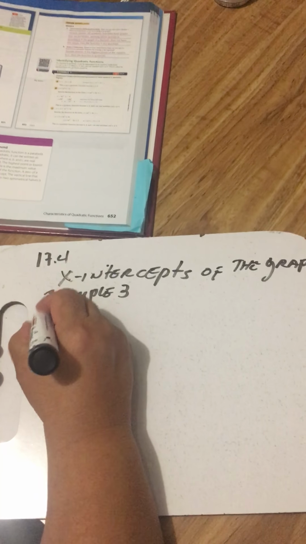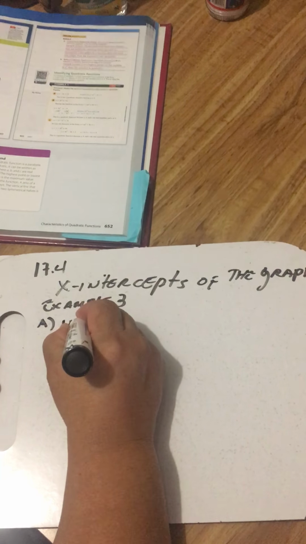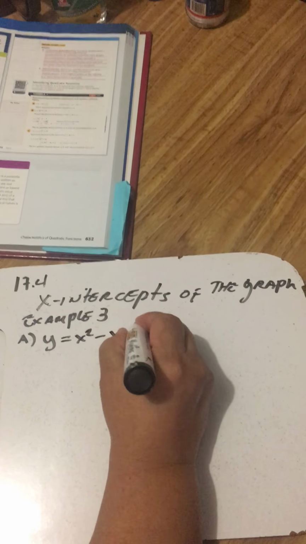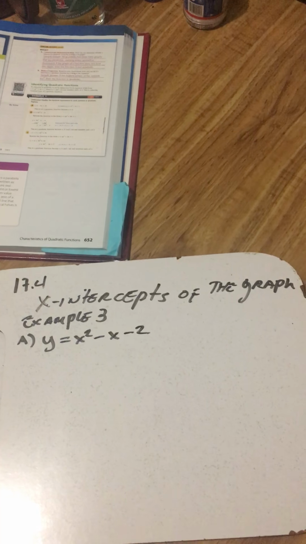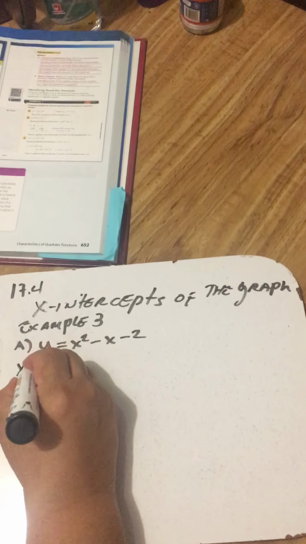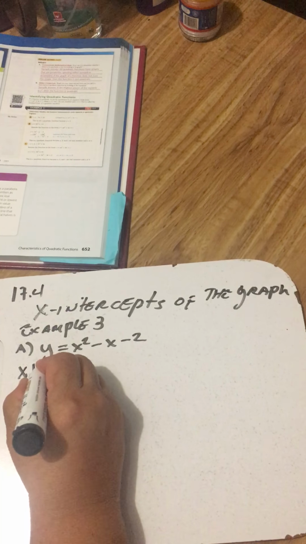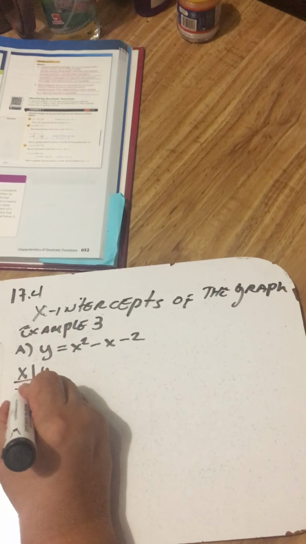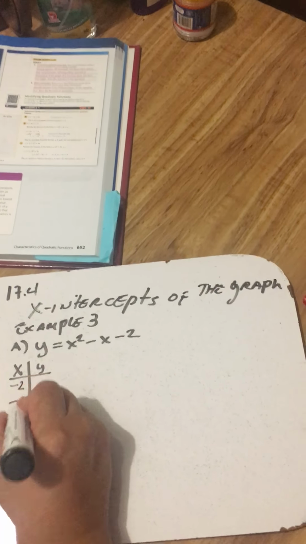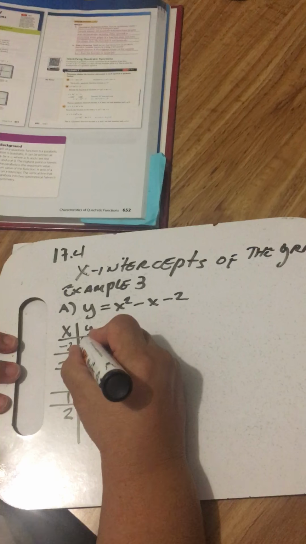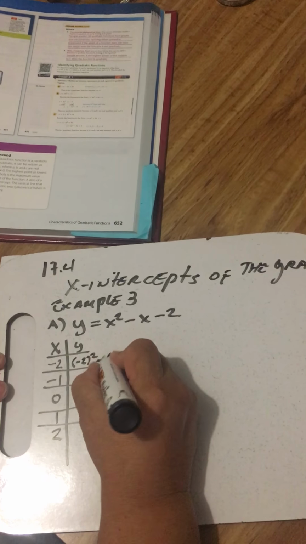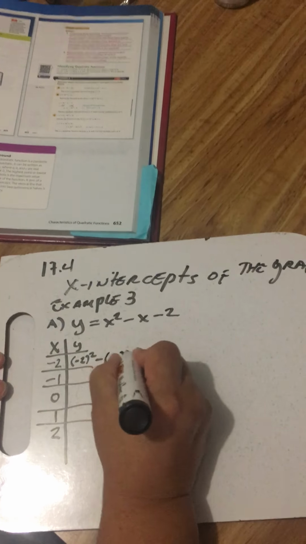We have A, y equals x squared minus x minus 2. We do the table to obtain the values for minus 2, minus 1, 0, 1, and 2. We substitute the values here. We obtain minus 2 squared minus minus 2 minus 2.